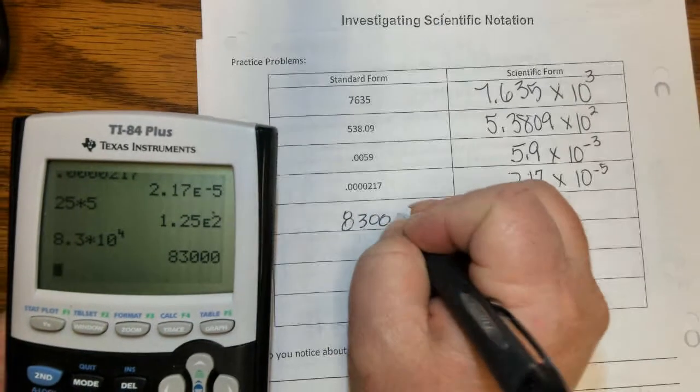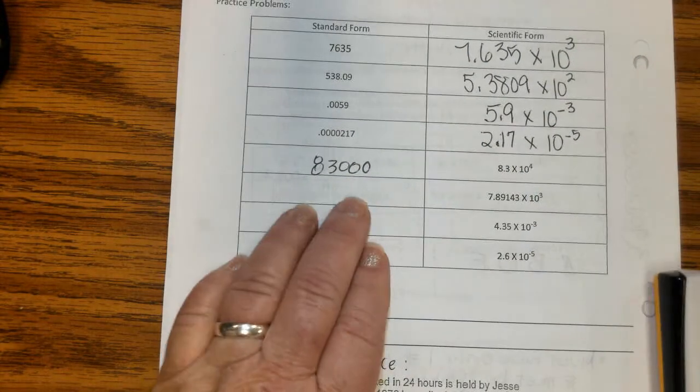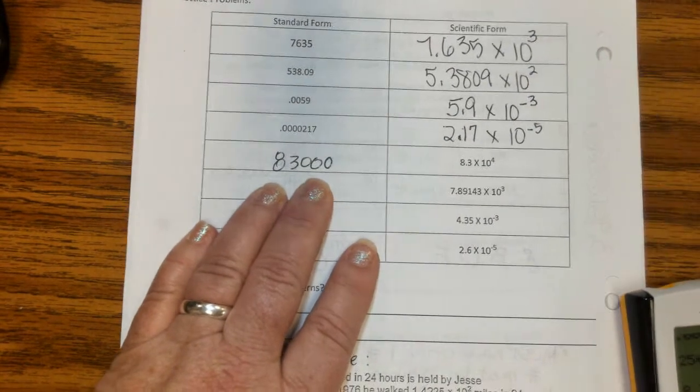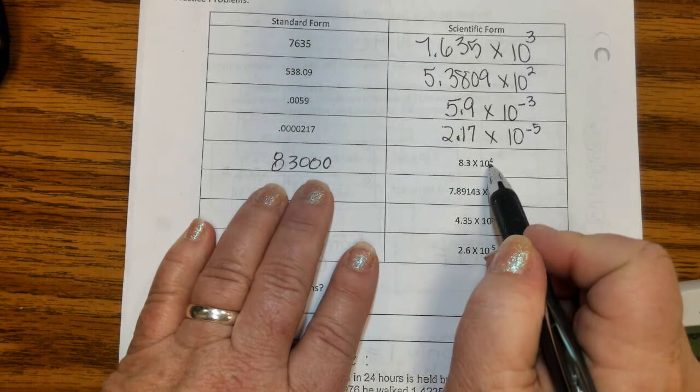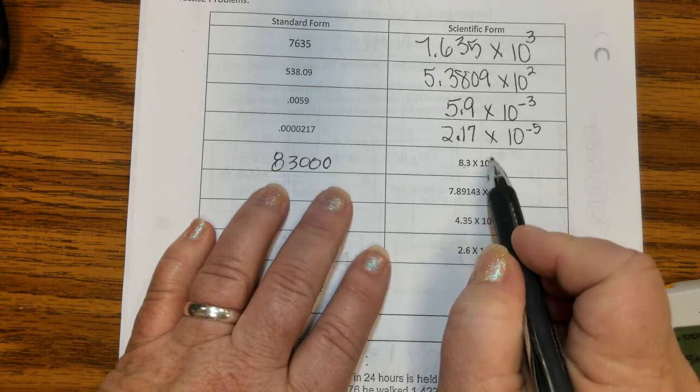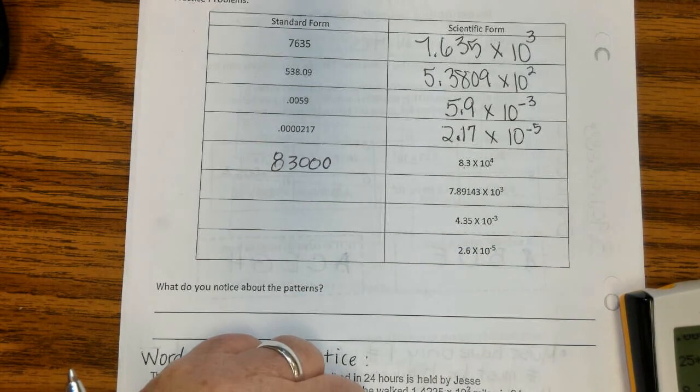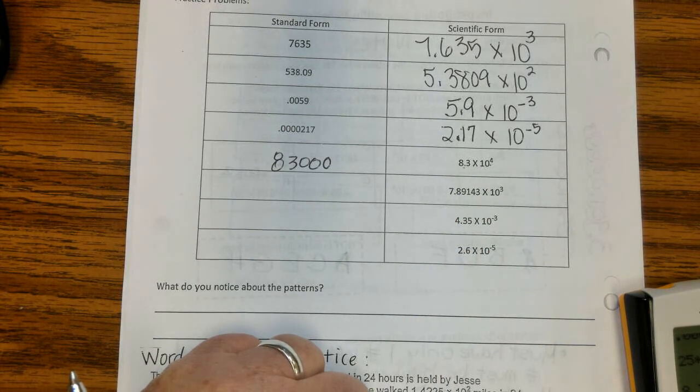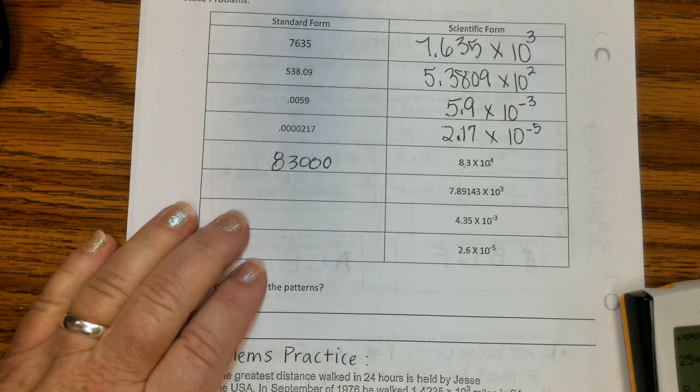83 with 3 zeros. Now, anybody notice a pattern there? If I have an exponent of 4, I ended up with how many zeros? 3. Isn't that interesting? Because I moved the decimal 4 times.